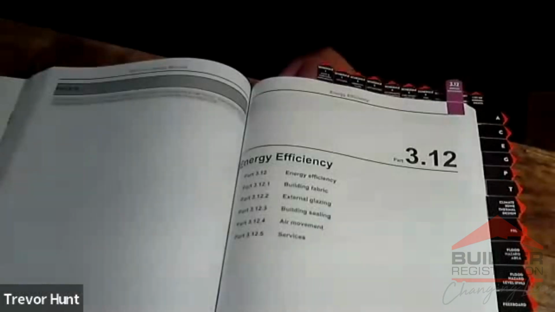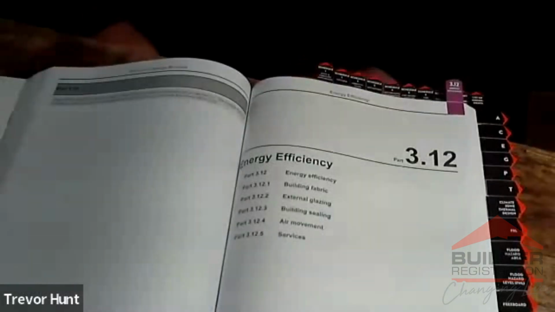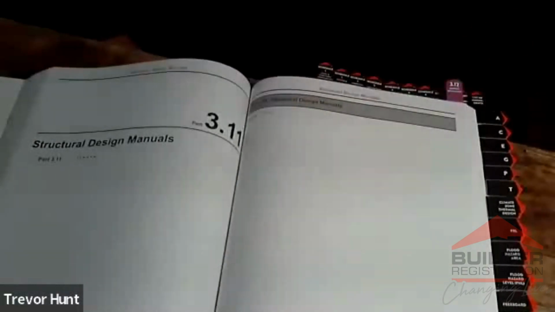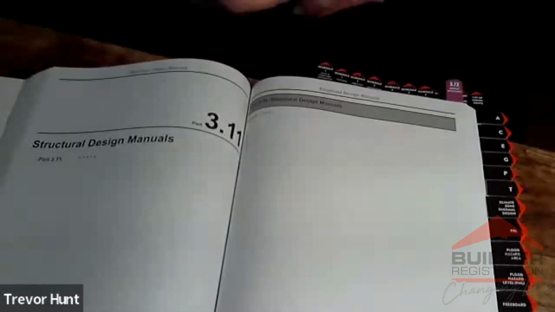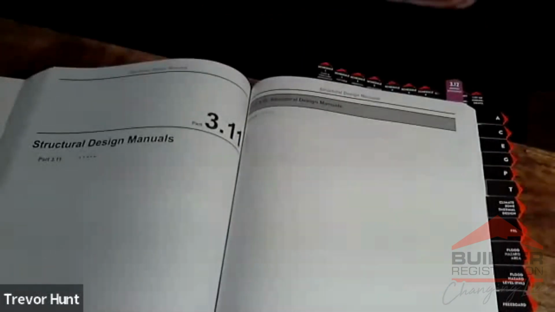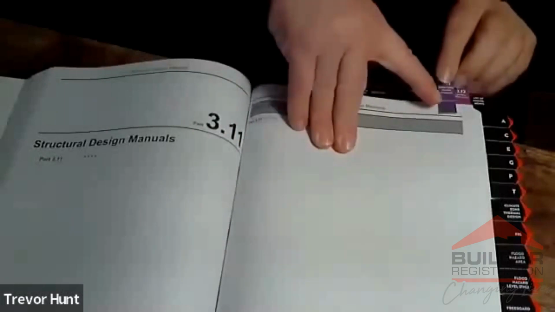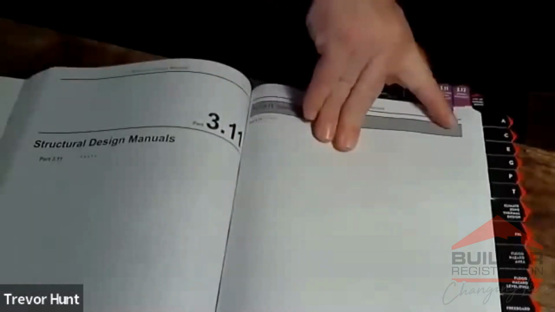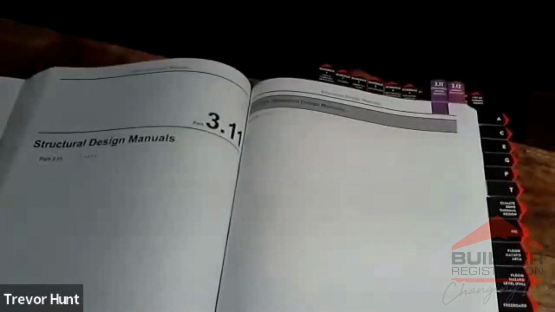So after 359, on 357, we put 3.11, which was structural design manuals, which was removed from these particular NCCs. And just lining up so they just work their way across. So that was 359 and then 357 for those two.